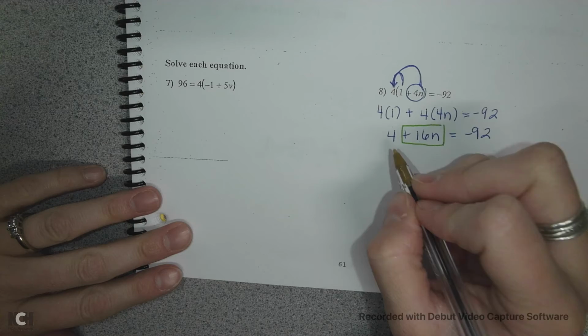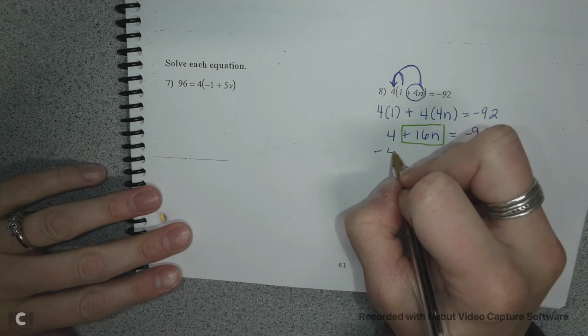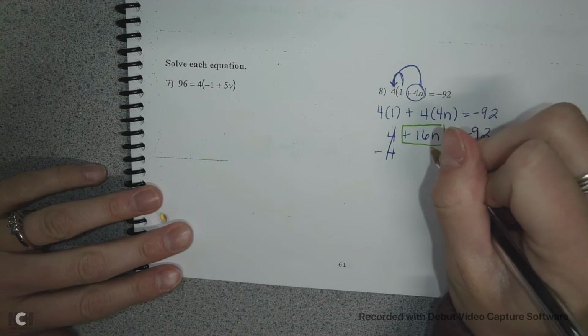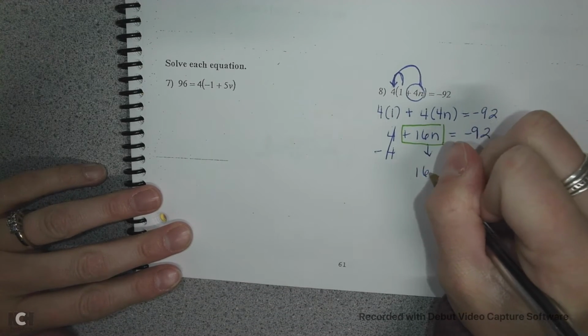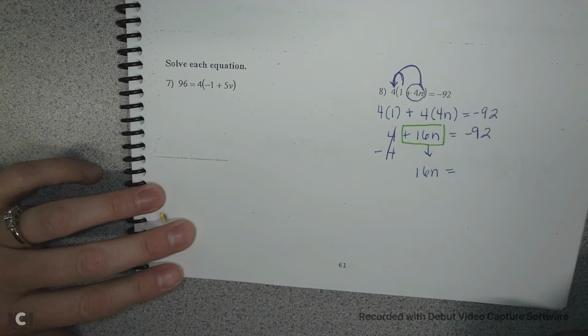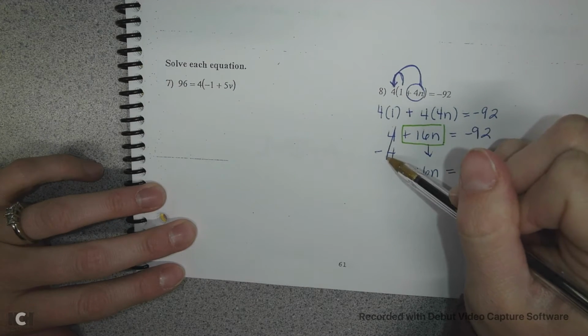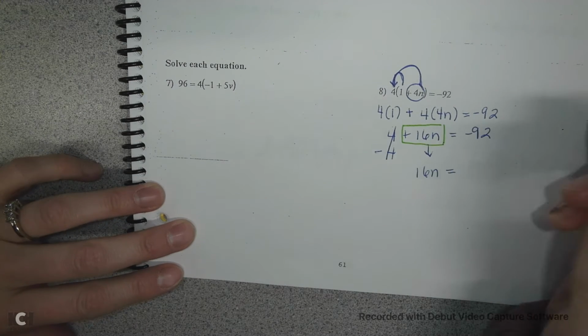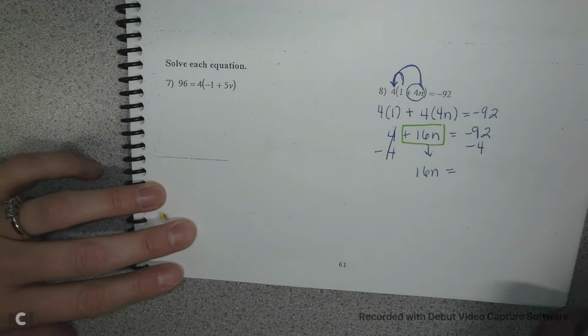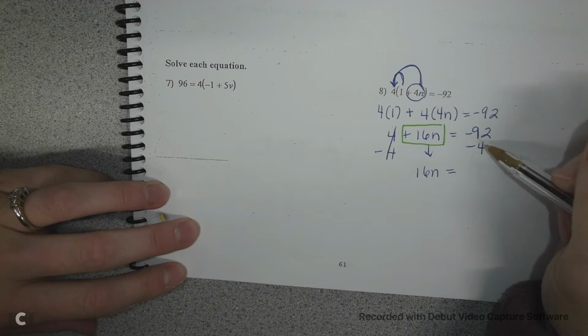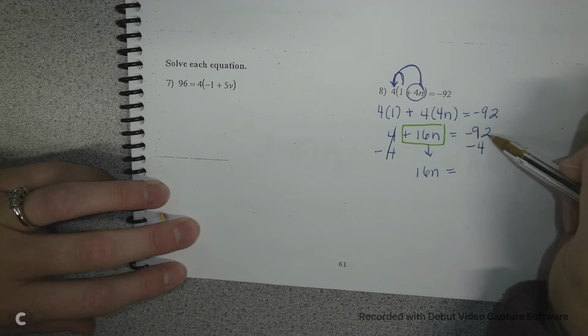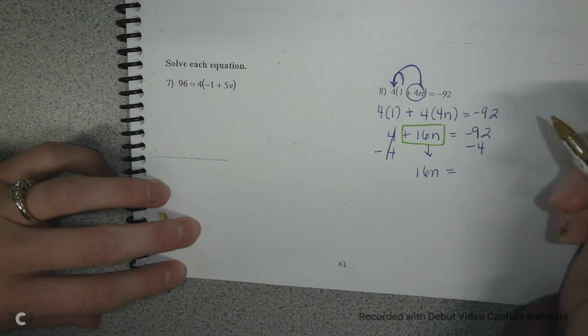In order to get rid of a positive 4, we have to do the opposite. So we're going to minus 4, which leaves us with positive 16n on the left-hand side. Now, since I subtracted by 4, I have to keep my equation nice and balanced. So I'm also going to subtract by 4 on this side too. Notice that I'm subtracting my number by a number, and it does not have a variable.